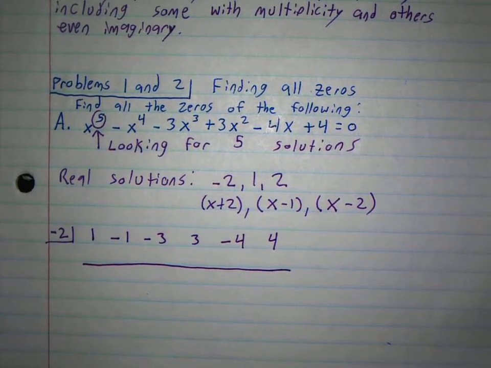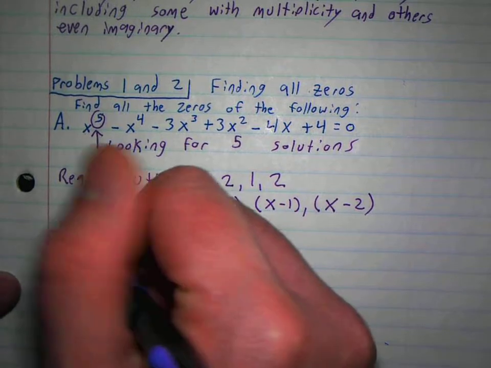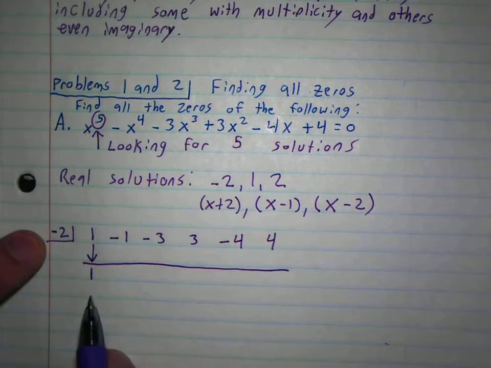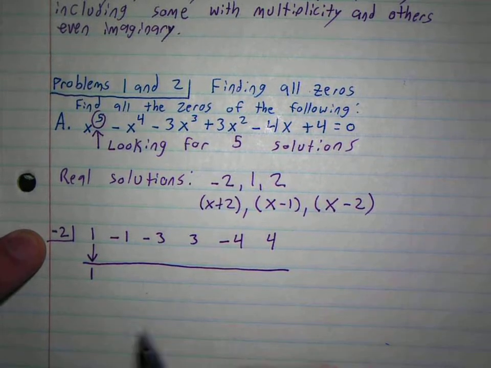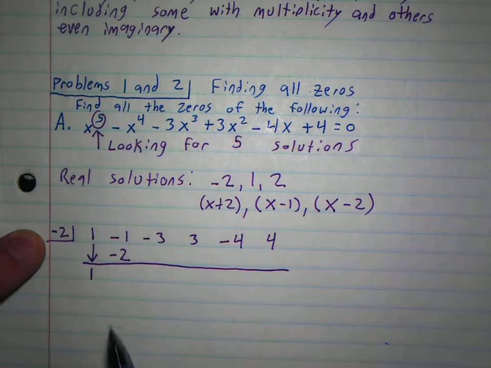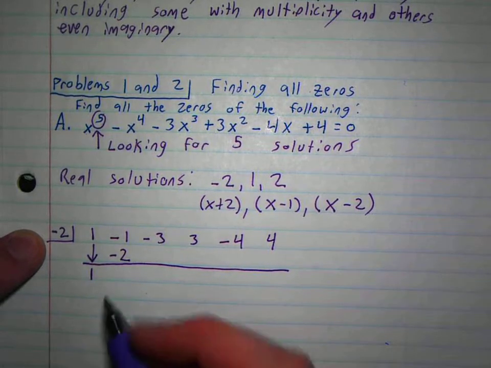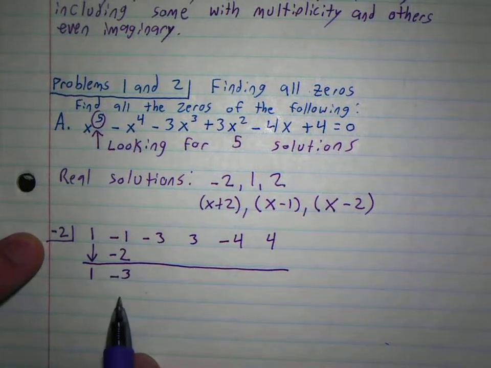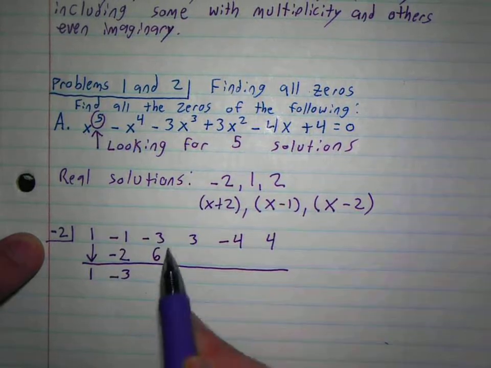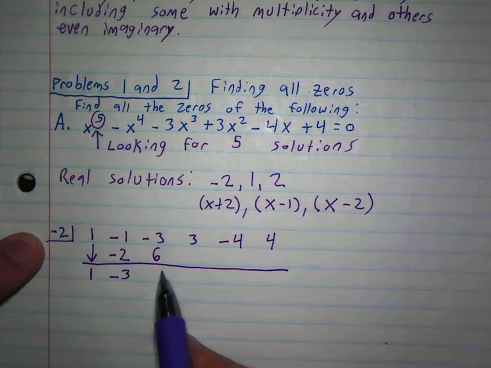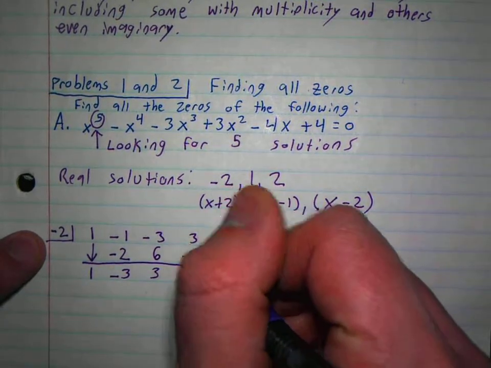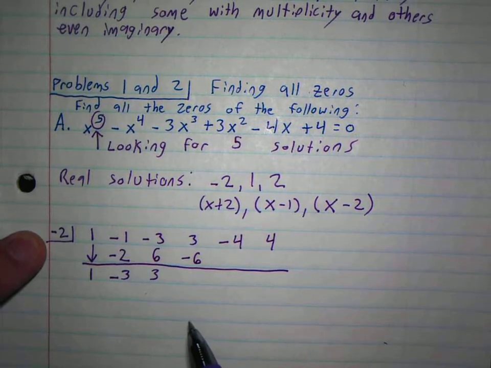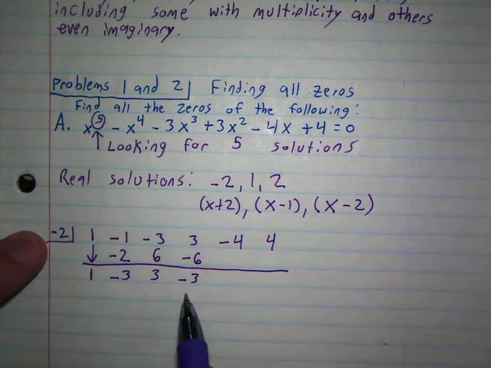And then the first step of synthetic is you bring down the first term, then you multiply. -2 times 1 is -2. And then you add. -1 plus -2 is -3. And then you multiply. -2 times -3 is 6. -3 plus 6, 3. -2 times 3, -6. 3 plus -6, -3.